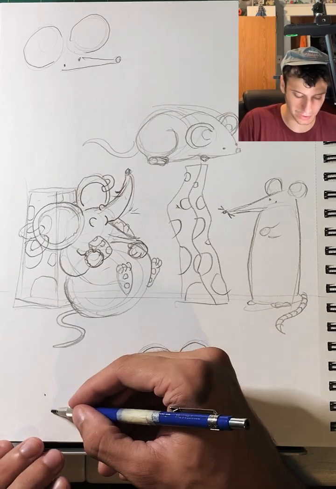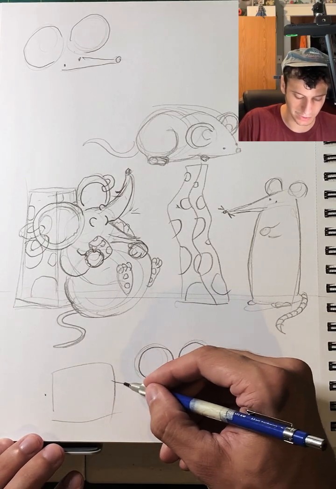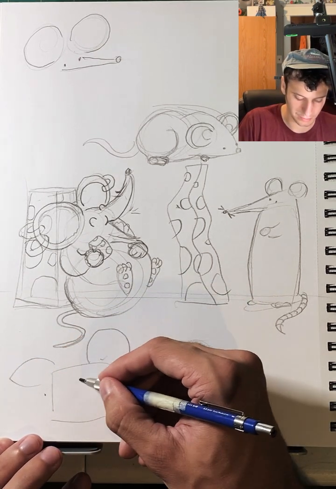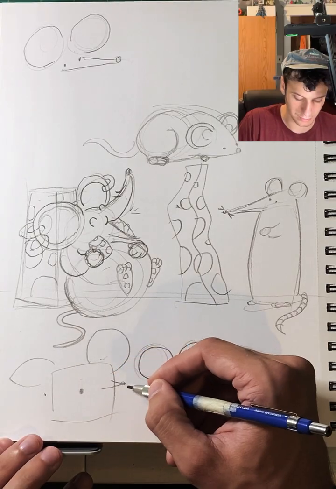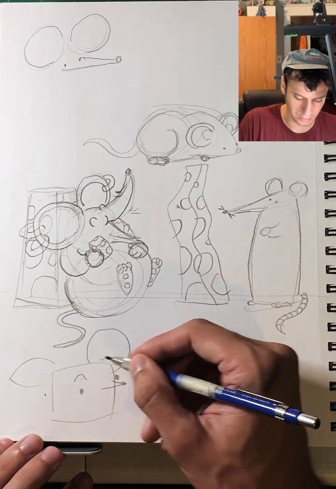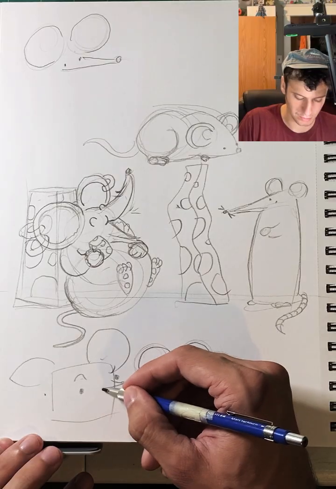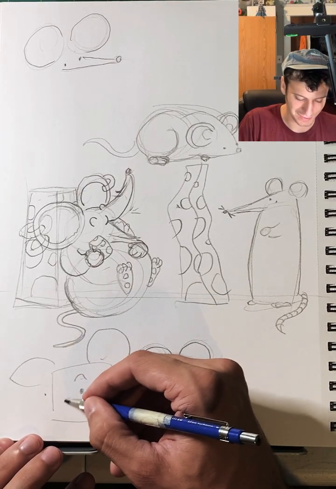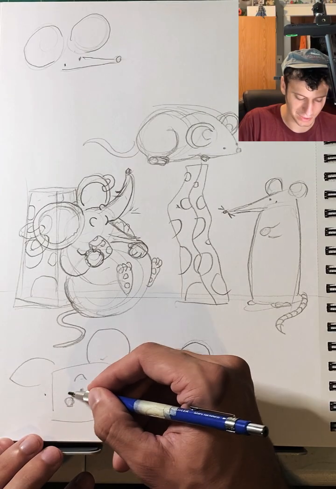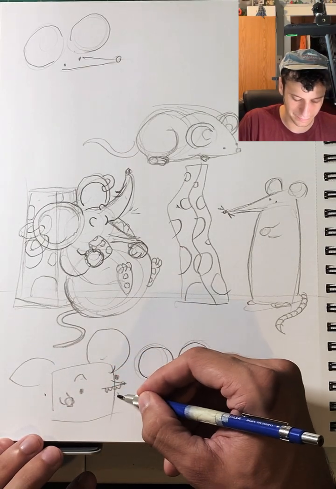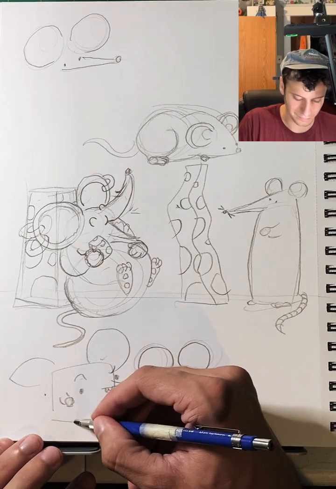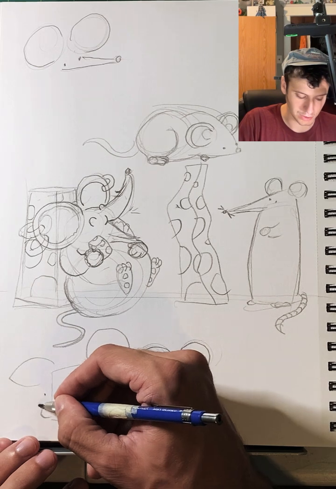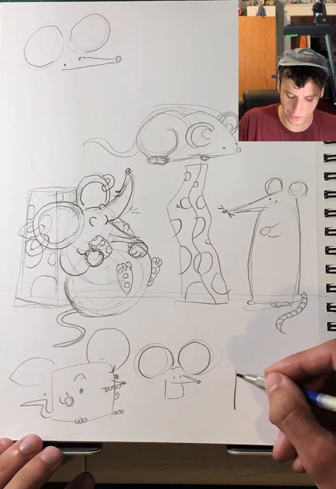I don't know what other shapes do right now, but I'm sure that if we take this, we can even add a couple of little teeth to him, and people will still understand that he's a mouse. It's an extreme example, but it shows a little bit about how far you can go with this.